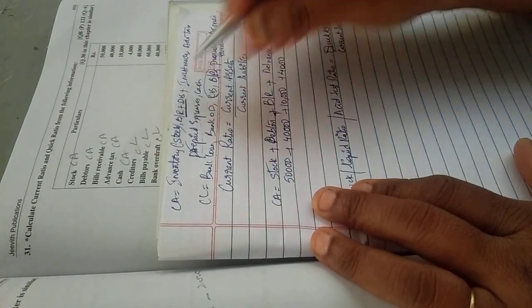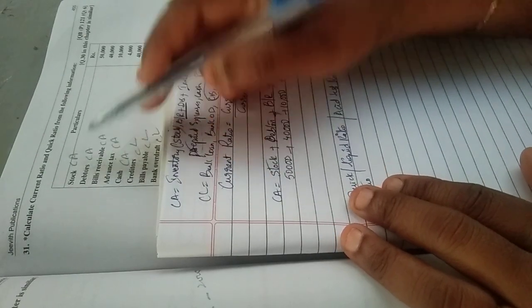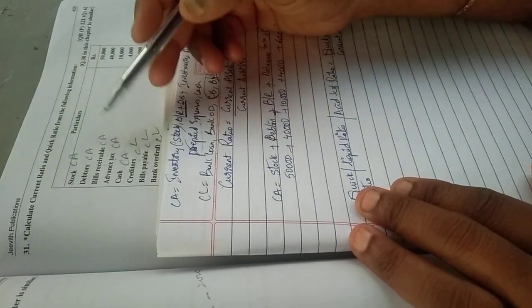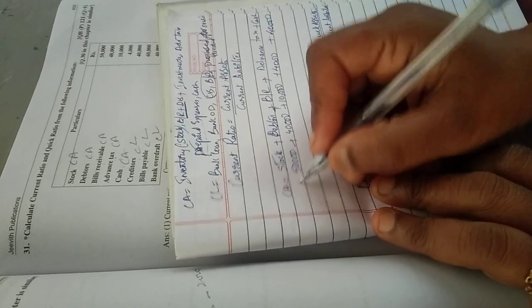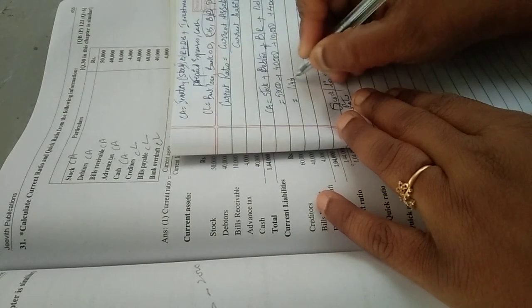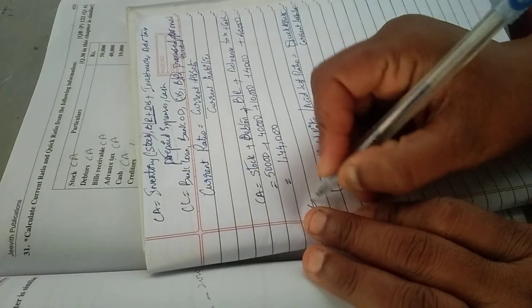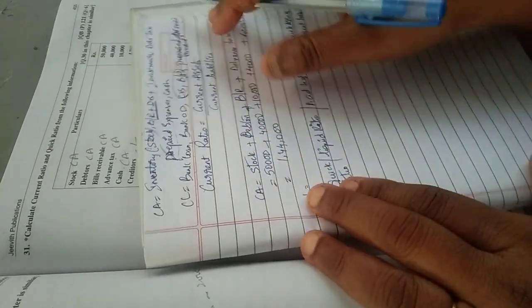Okay, now what did I do? I've just taken all the current assets: stock, debtors, bills receivable, advance tax, cash. So when I total that, I get 1,44,000. Okay, this is your current assets. Now find the current liabilities similarly. Now how do I find current liabilities?